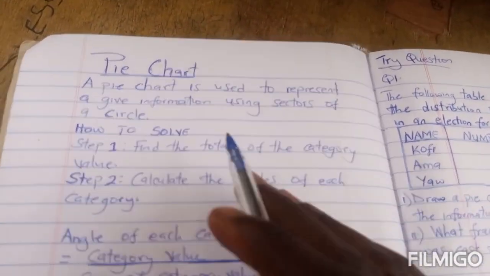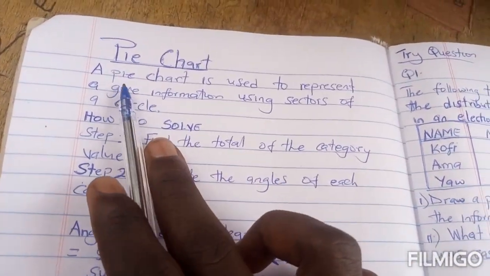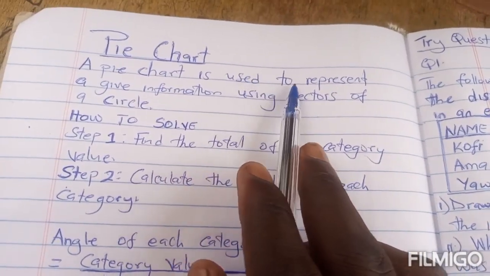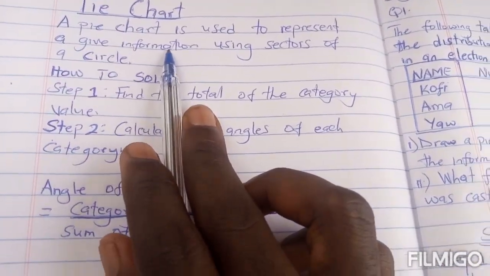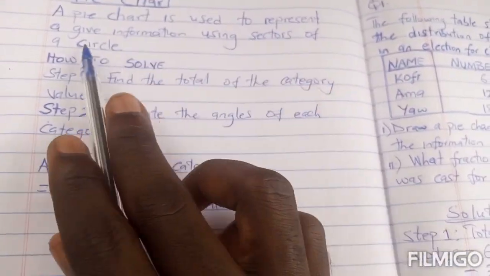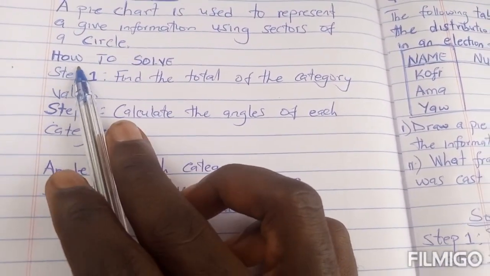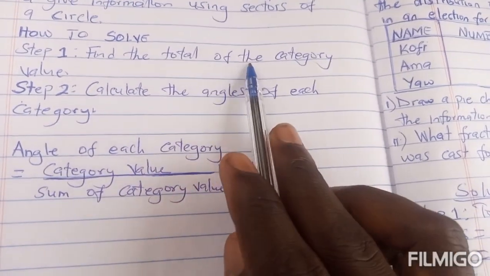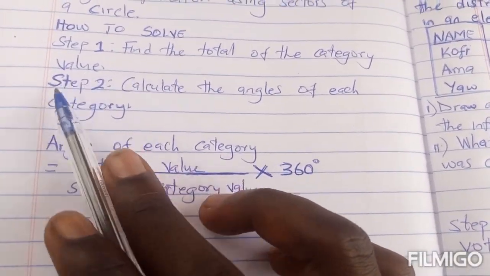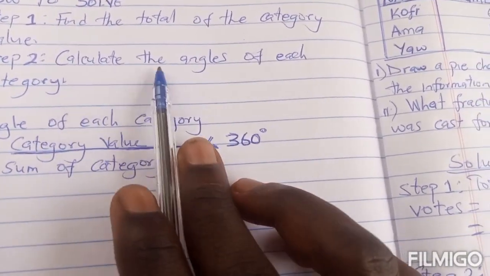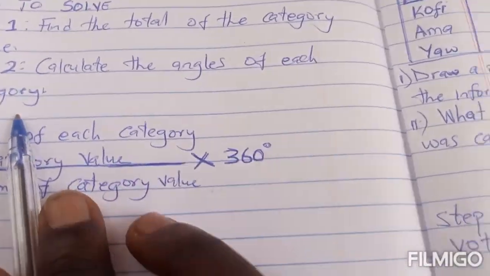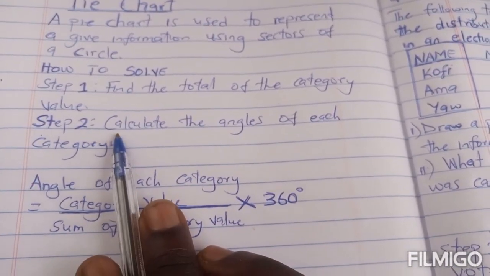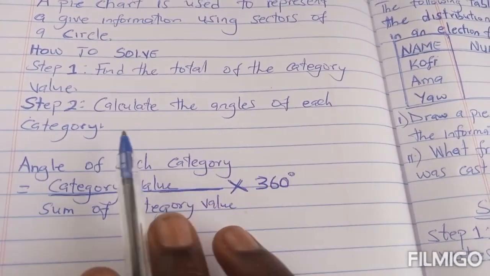So let's summarize everything. Pie chart. A pie chart is used to represent given information using sectors of a circle. How to solve? Step 1: find the total of the category values. Step 2: calculate the angle of each category.